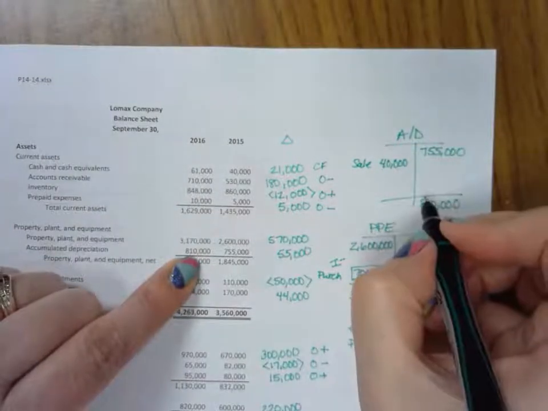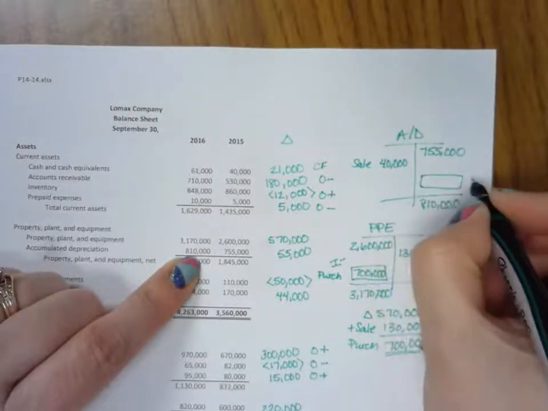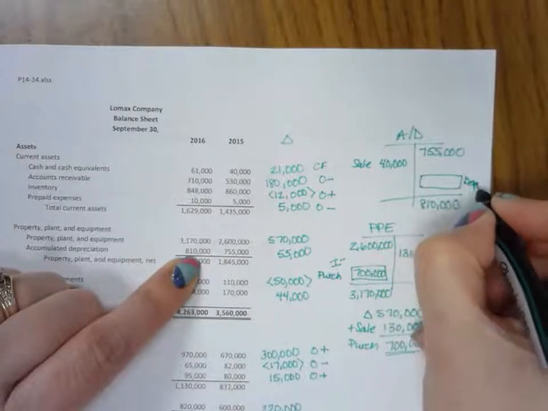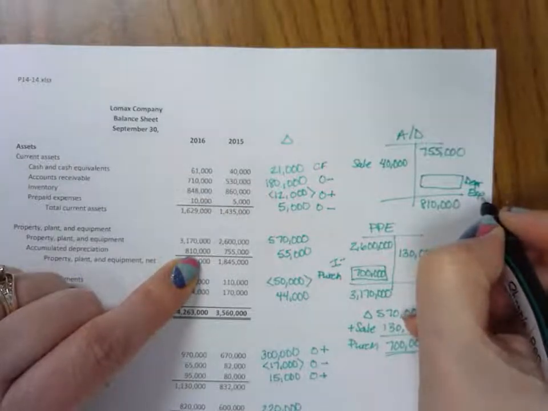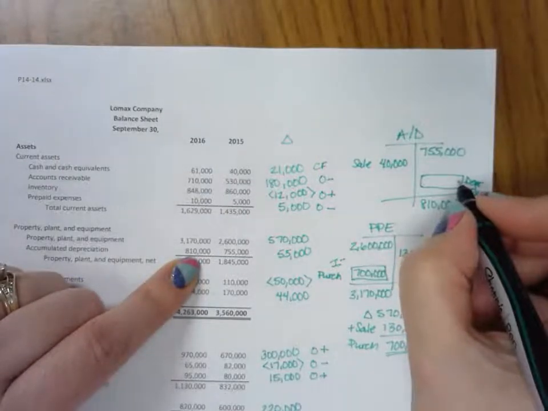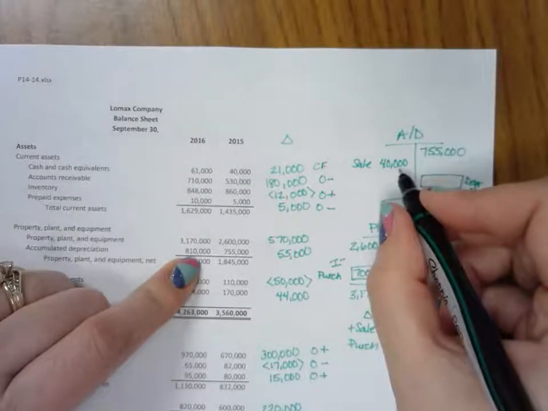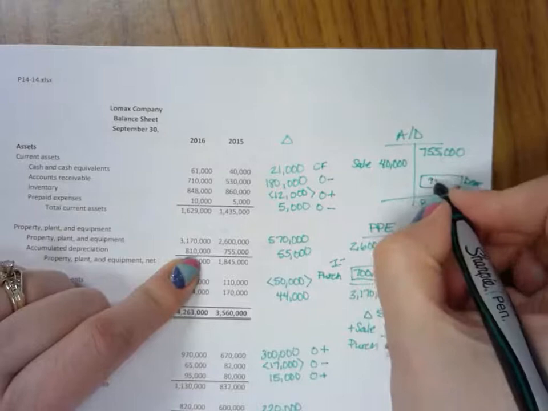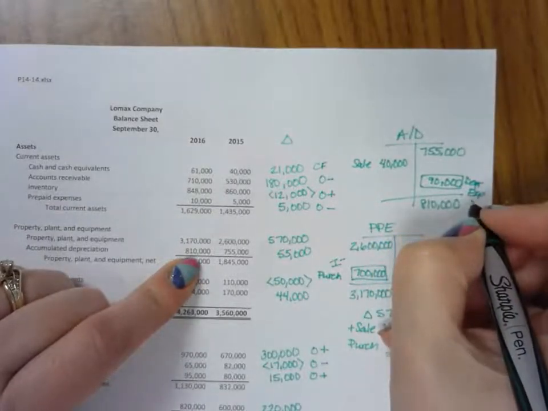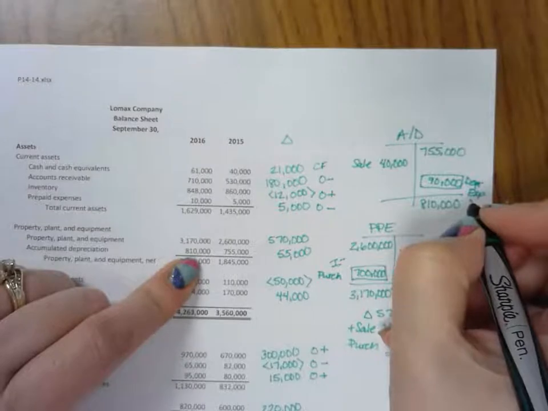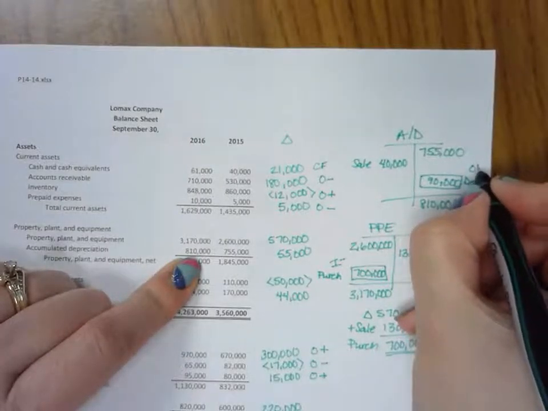And again, this doesn't roll right now. We have to figure out what to plug in here, and that plug is our depreciation expense, because each period we debit depreciation expense, credit accumulated depreciation. So if we take this 810 minus 755 plus 40, we get 90,000 for depreciation expense. And remember, depreciation expense is our first line after net income on our statement of cash flows, and it goes in operating and always as a positive.